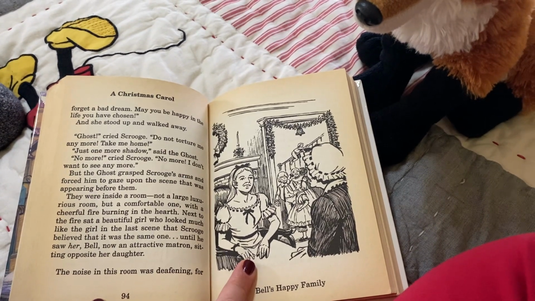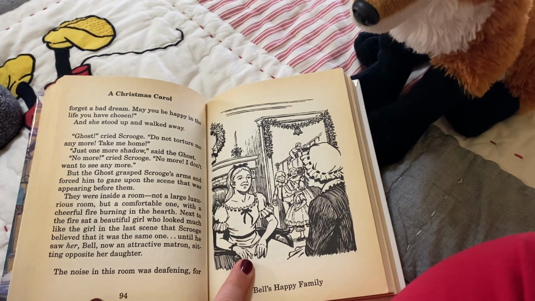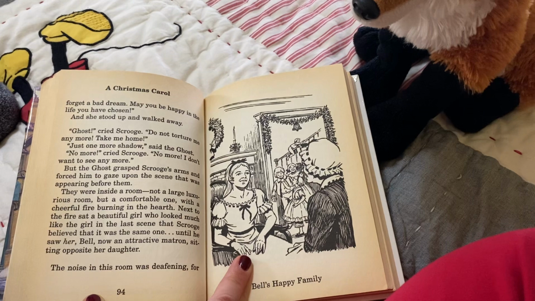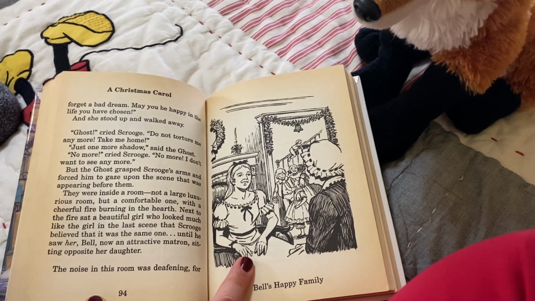scene. Scrooge believed that it was the same one until he saw her, Belle, now a mother, sitting opposite her daughter.